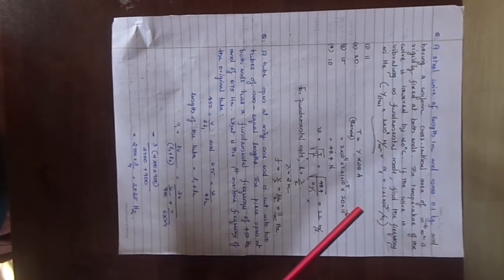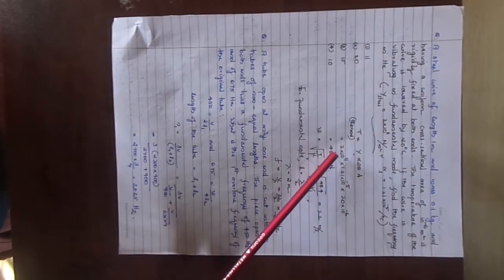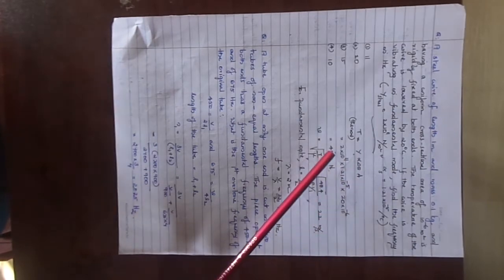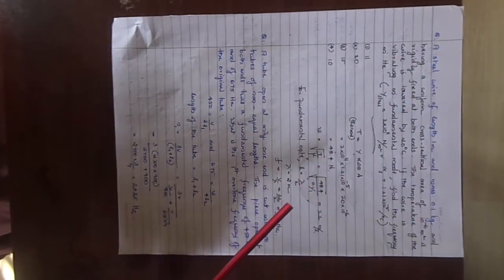You know the thermal tension is nothing but the thermal stress into area. It is equal to Y alpha delta theta into A. Now all the values are here. So you get the answer as 48.4 Newton. Using that, we can find the velocity as root T by mu, which is 22 meter per second.